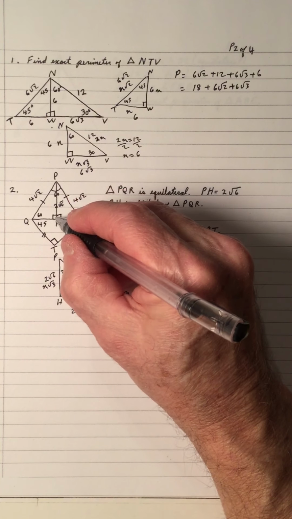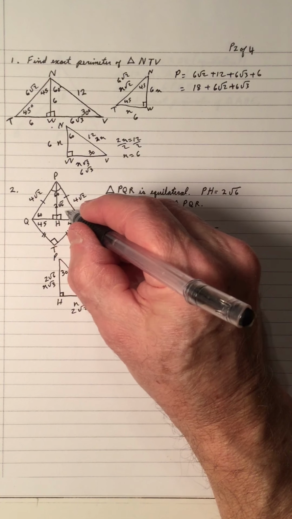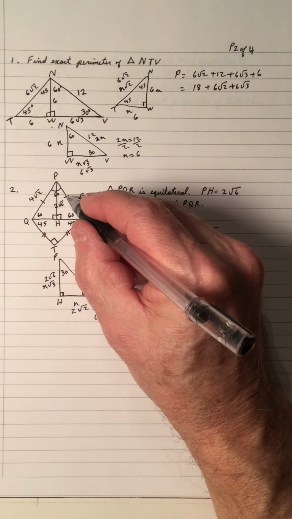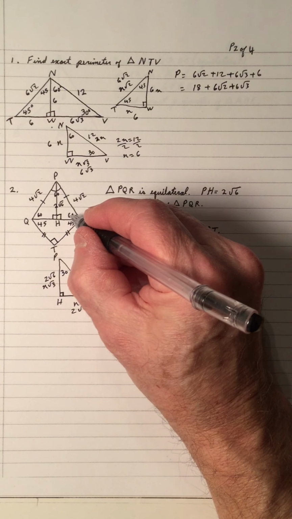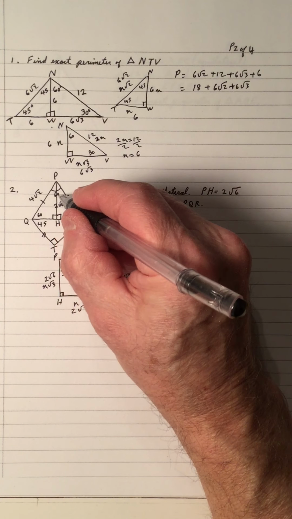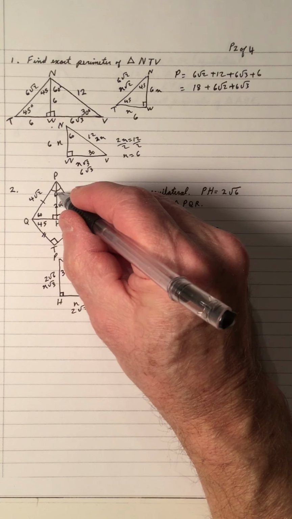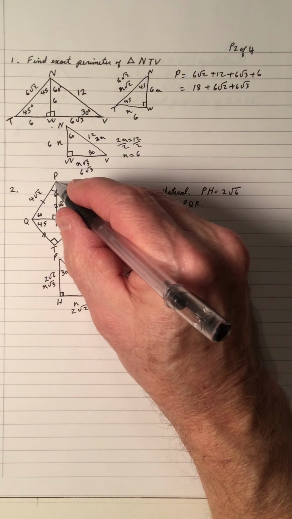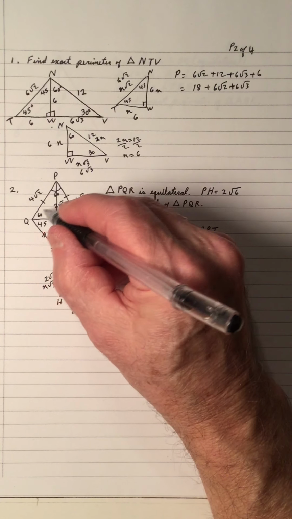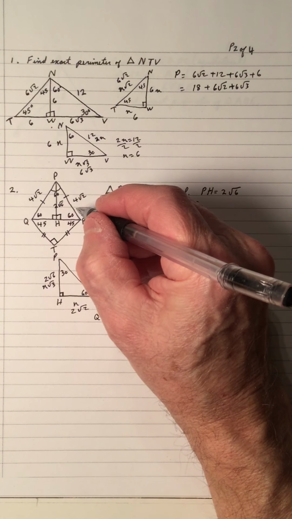But because this is perpendicular here, these two triangles are congruent. And you can see that 60 equals 60 as a pair of angles. This angle equals this one. And this side is common. So these two triangles, PHR and PHQ, are congruent by AAS.